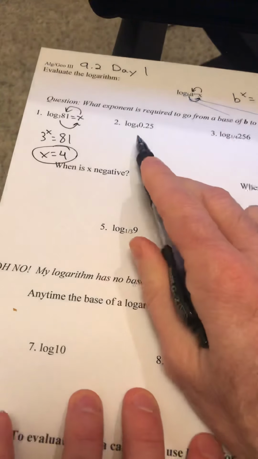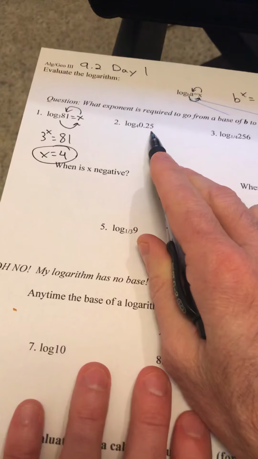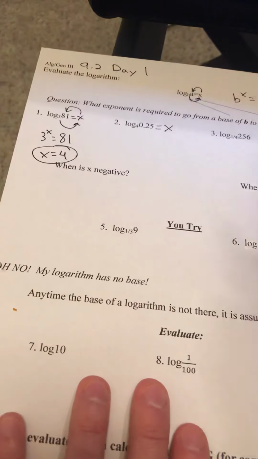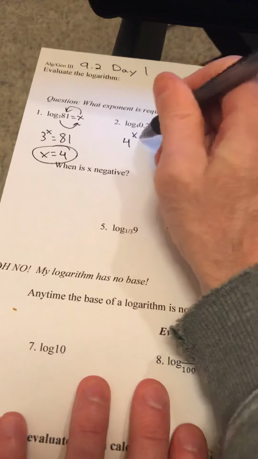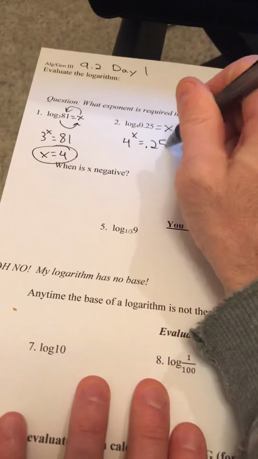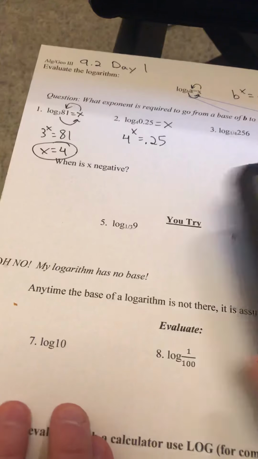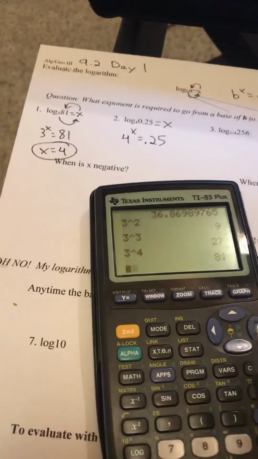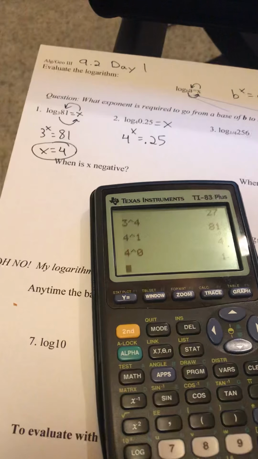Now, if we look at the next one, log base 4 of 0.25 equals x. Well, again, what we're going to do is 4 to the x equals 0.25. Now, we do run into a little bit of an issue here, and that is if you try to take powers of 4, well, even 4 to the first is 4, 4 to the 0 is 1.